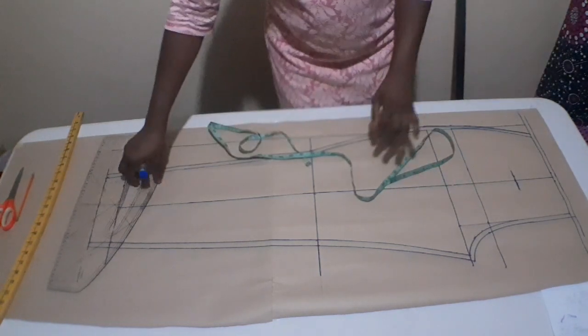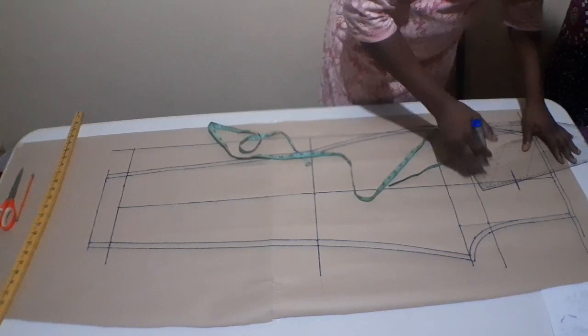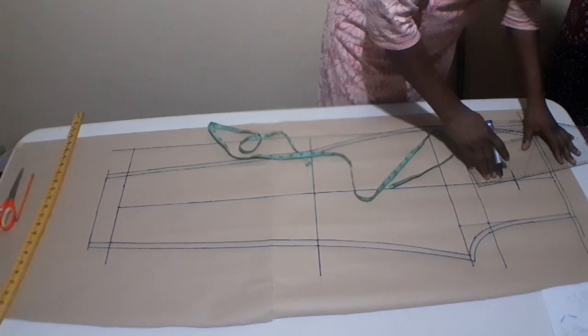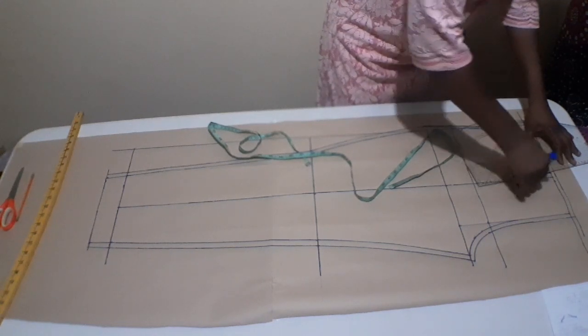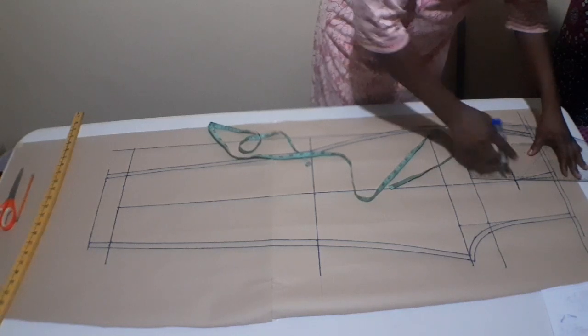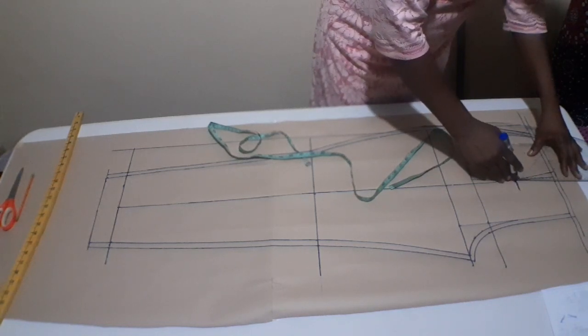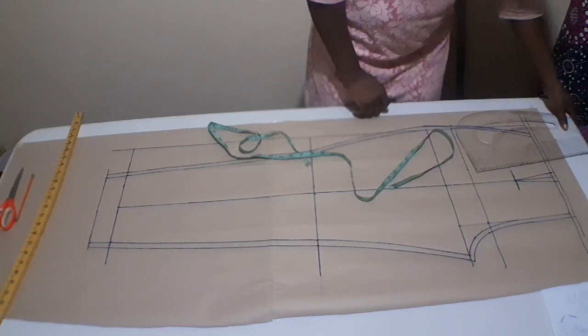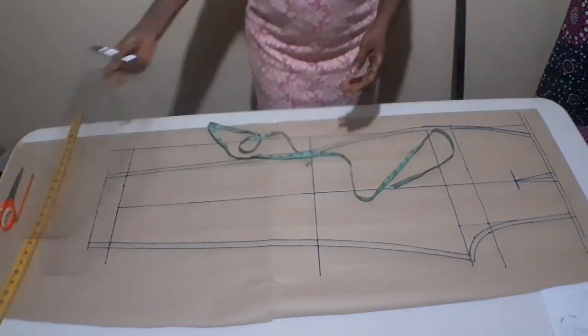I'll now connect it slantly like this to that 4 inches that I measured from the waistline, just like this. The second side I'm going to connect as well, just like this. So that's just it for the waist.